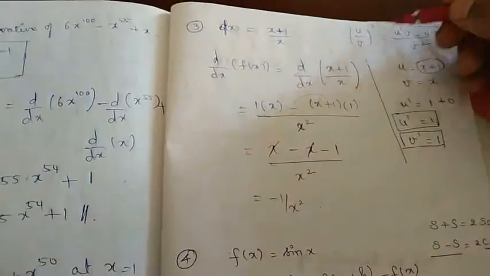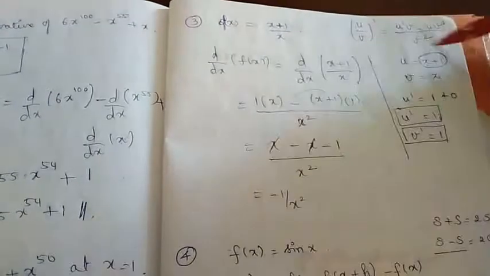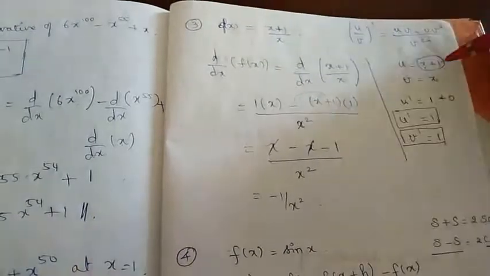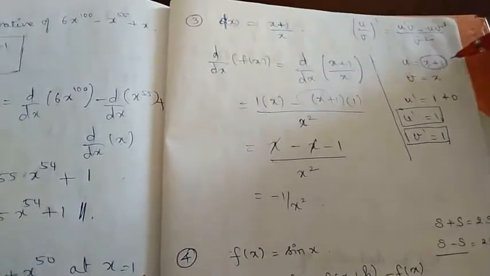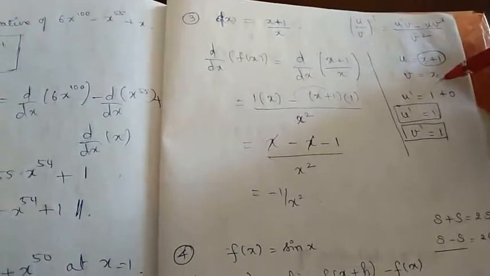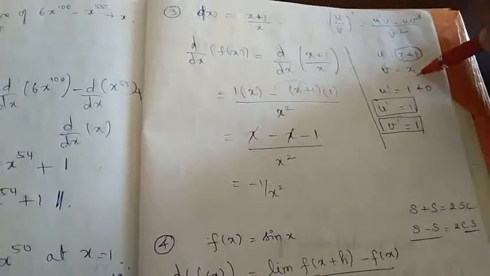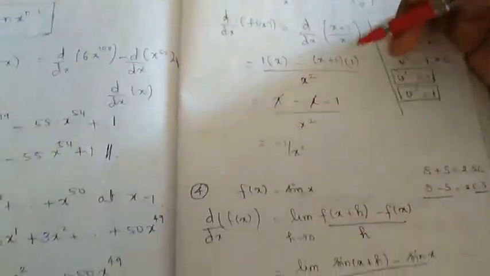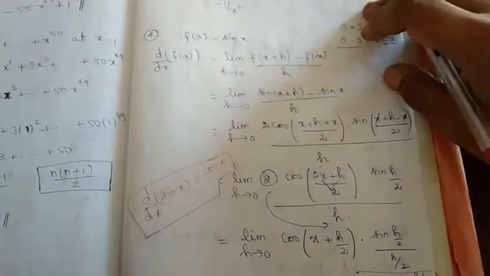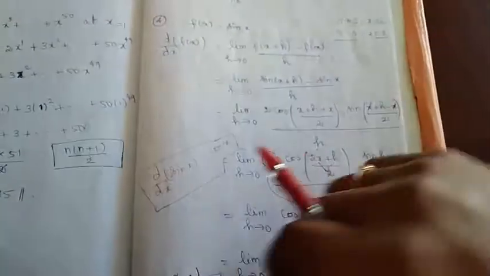Then substitute here: u dash v, u dash value is 1, v value is x, minus u v dash, u value is x plus 1, v dash value is 1, divided by v square. So substitute, you will get the answer. Then we found the derivative of sin x using first principle.